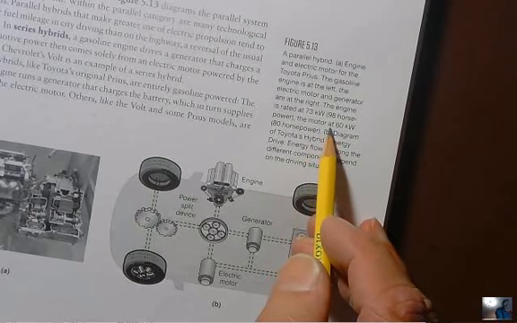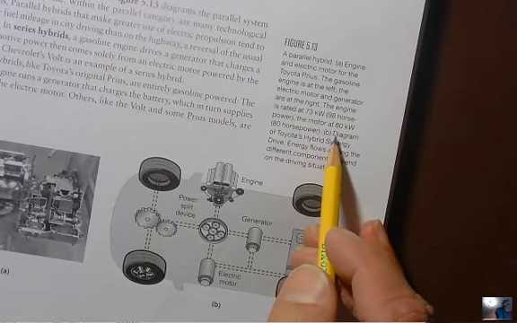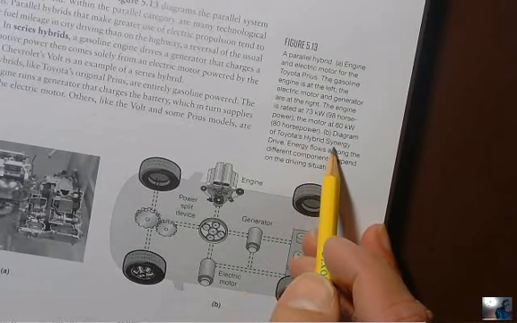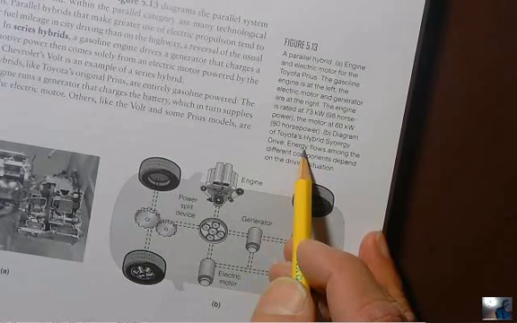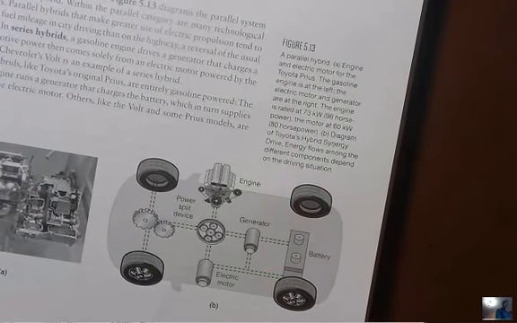The motor, when you use the electric instead, is 60 kilowatts, which is 80 horsepower. And this is the diagram of the Toyota hybrid synergy drive. Energy flows among the different components depending on the driving situation.